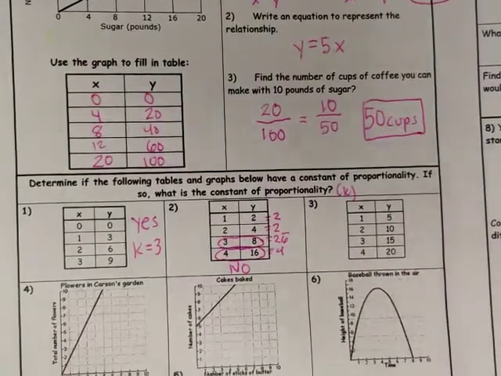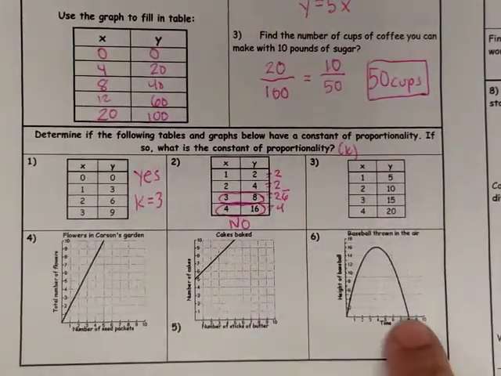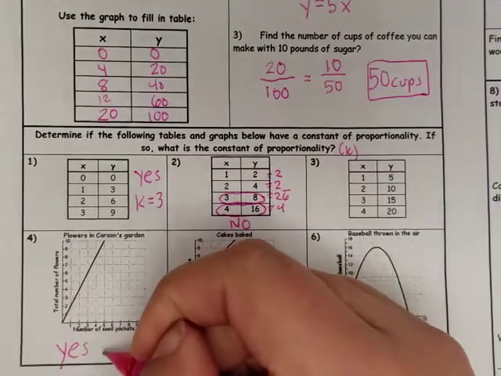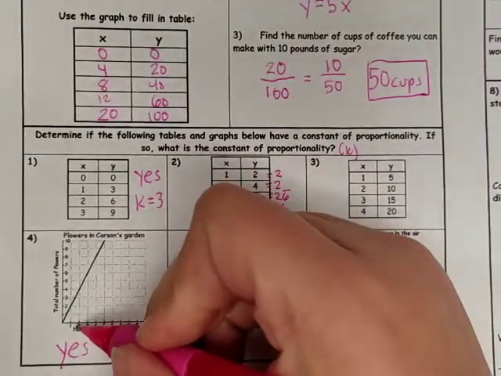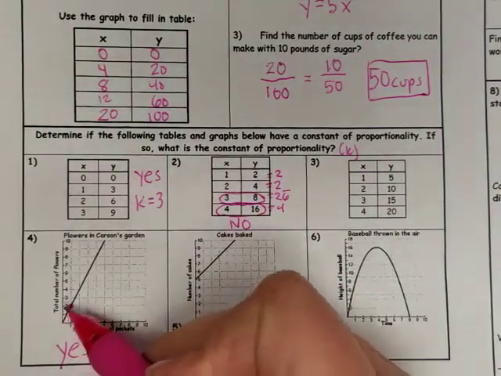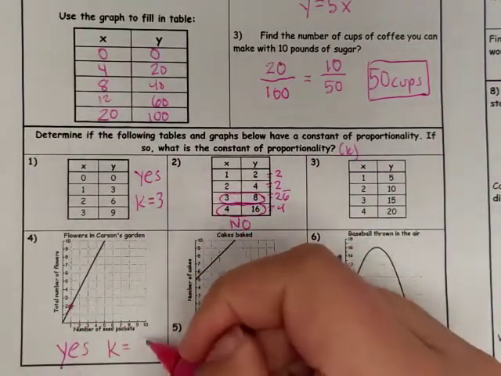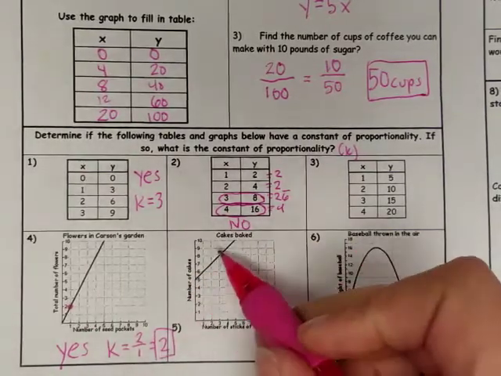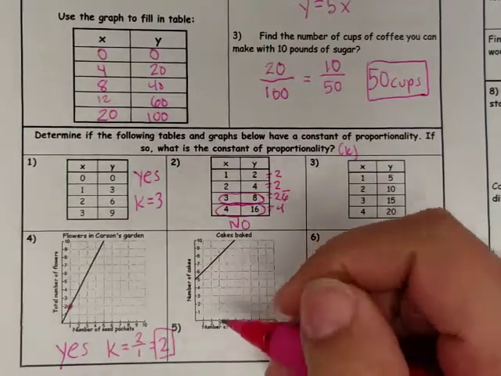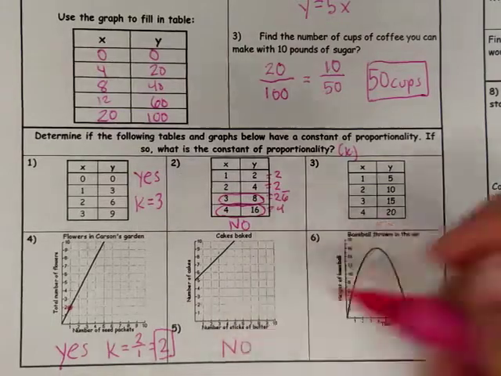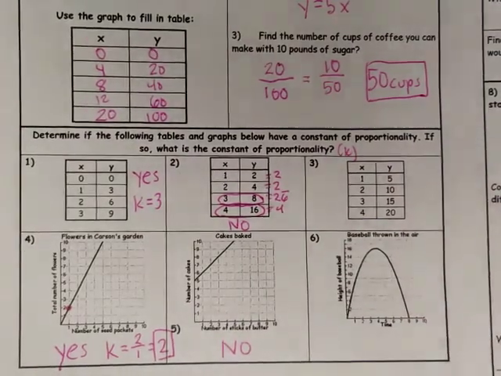All right, you're going to try number 3 on your own. All right, down here we got 3 graphs. So it has to be a straight line and it has to go through the origin. This one's a straight line and through the origin, so yes. And then this constant proportionality, well, I'm going to find a point. So 1, 2. So I'm going to do 2 over 1 because it's my y value over my x value. So it's 2 over 1, which is just 2. All right, this one does not go through the origin, so we're going to say that this is not a constant proportionality. All right, go ahead and try number 6 on your own.